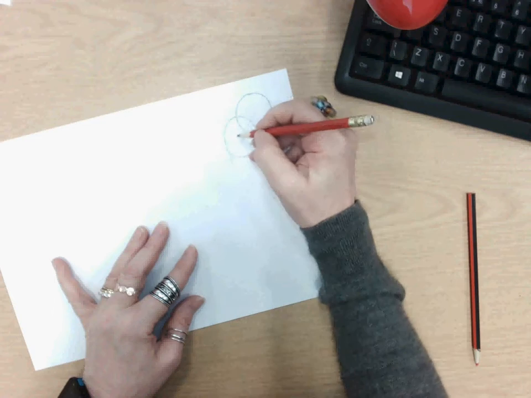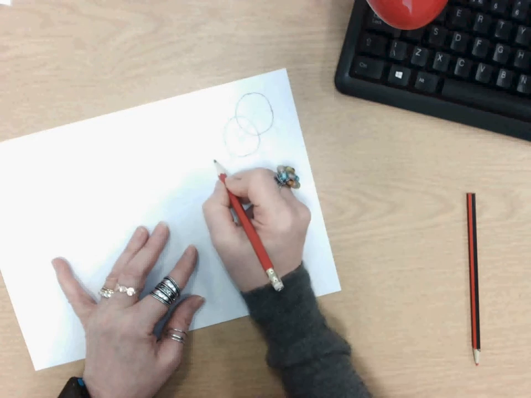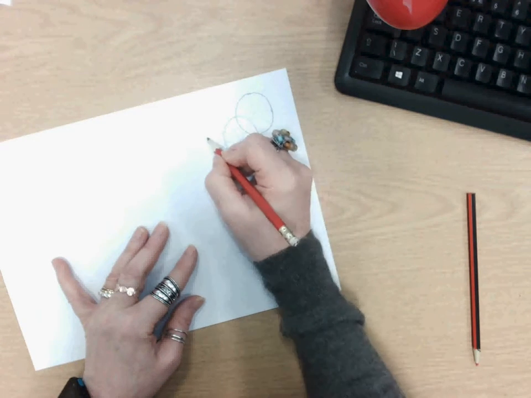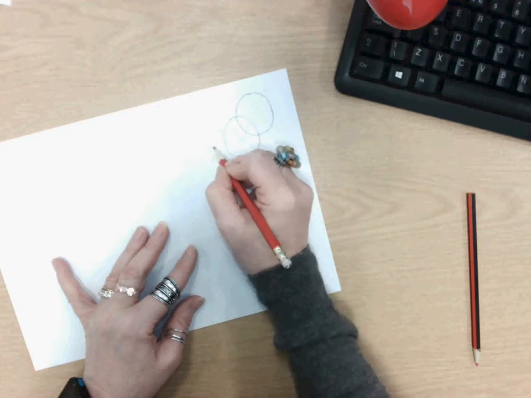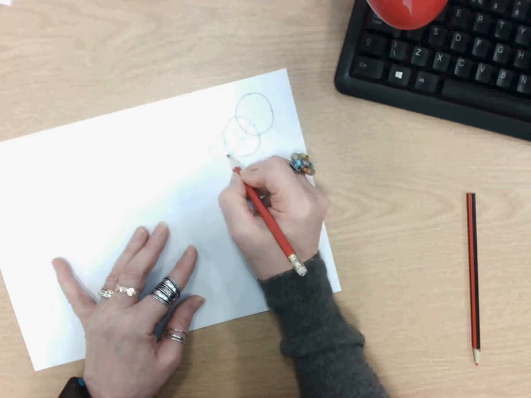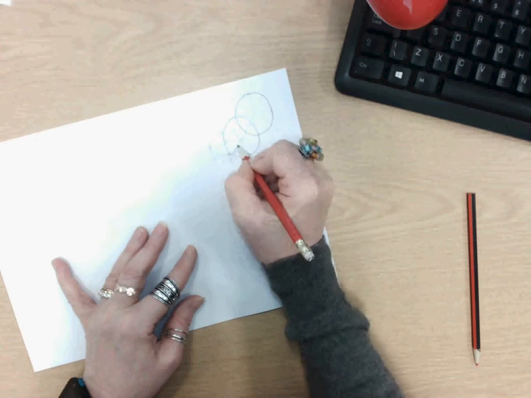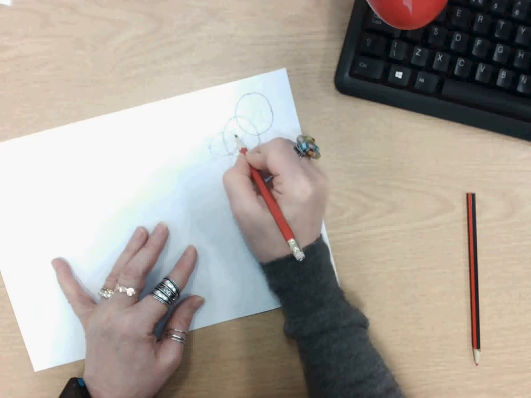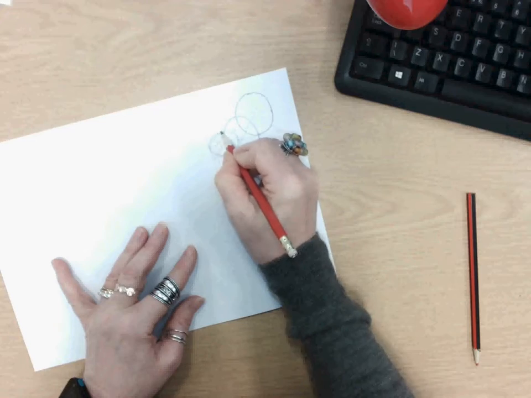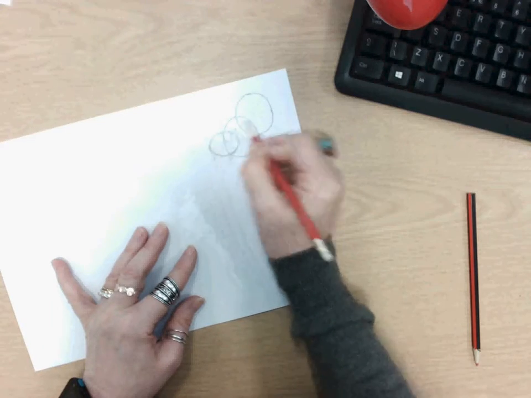So here's another one. You need to be really careful that these are really light. You should get quicker at this. There we go. And there's another one. You can see the overlapping.